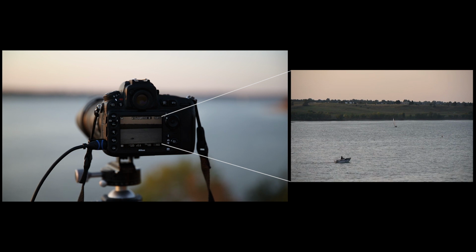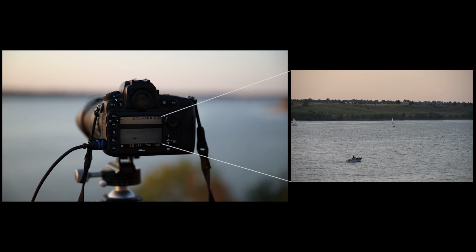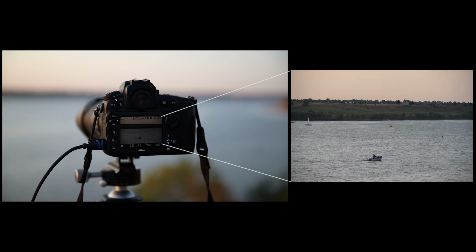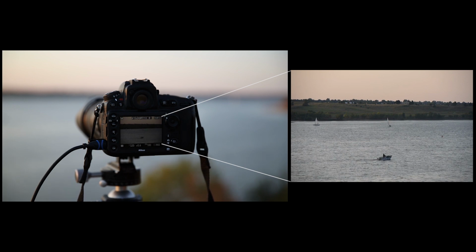If your subject is moving, if there's fast action, you don't have time in live view to zoom in, get focus, and take the image. You'll want to rely on your camera's normal autofocus in those situations. But for a landscape or for a scene like this, using live view to get perfect focus is a great idea, and it works very, very well.